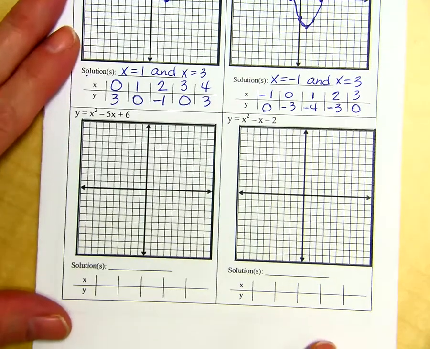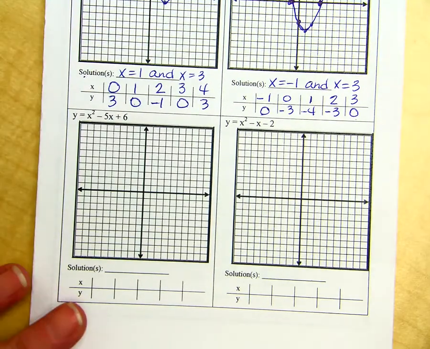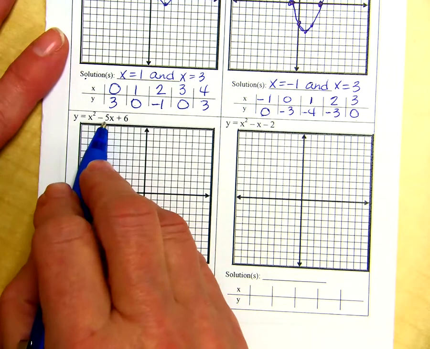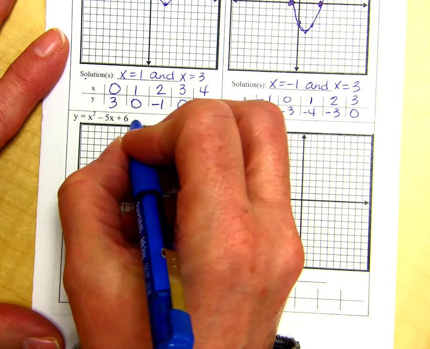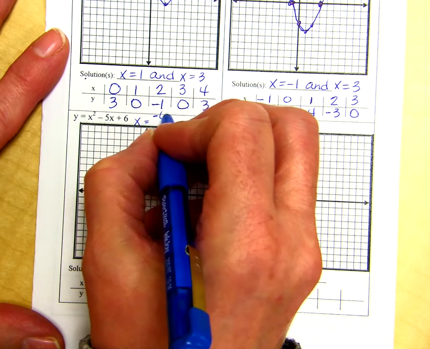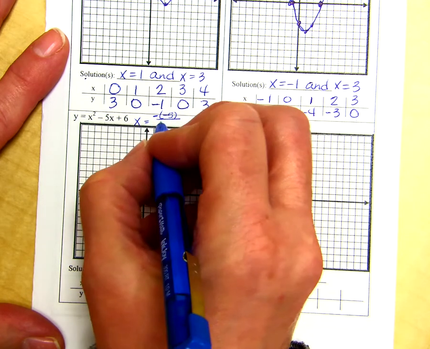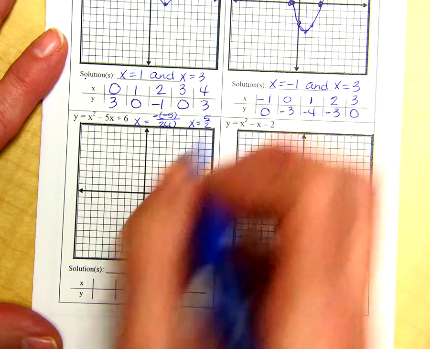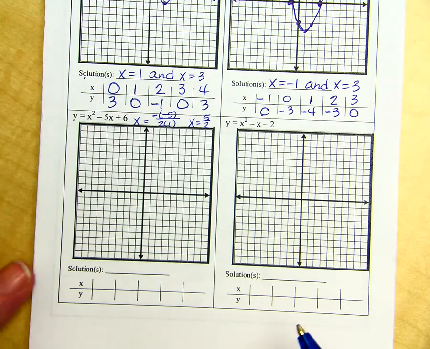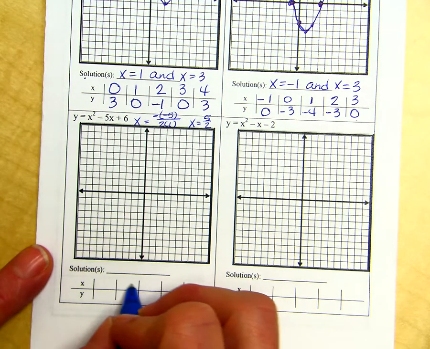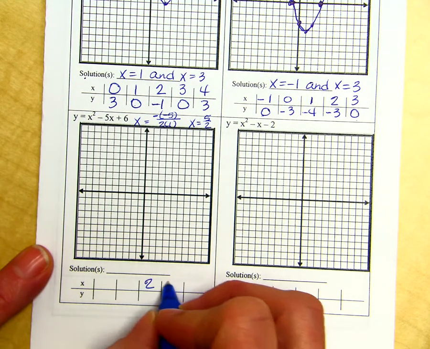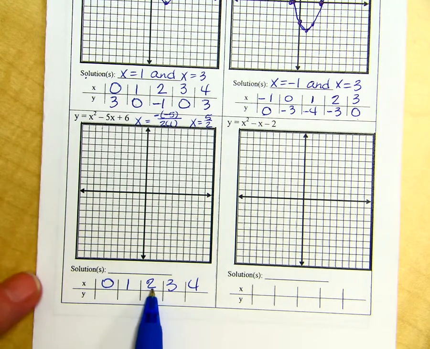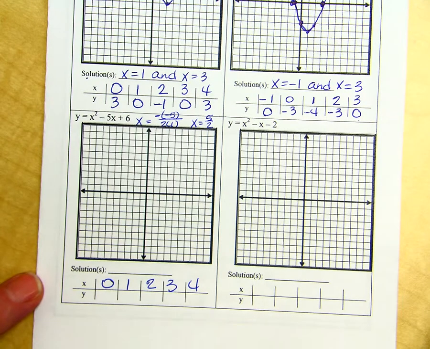In our next example, we have y equals x squared minus 5x. And in this case, b is -5 and a is 1. So we have x equals -b, and b in this case is -5, over 2 times 1. So this will simplify to be 5 halves. 5 halves is 2.5. So we're going to go ahead and put 2, 3, 4, 1. Just do 0 to 4, 2.5 being halfway between 2 and 3.